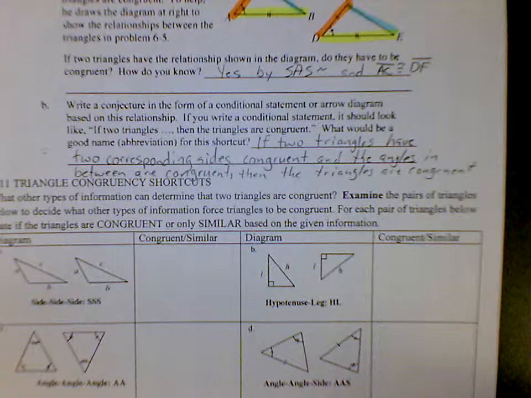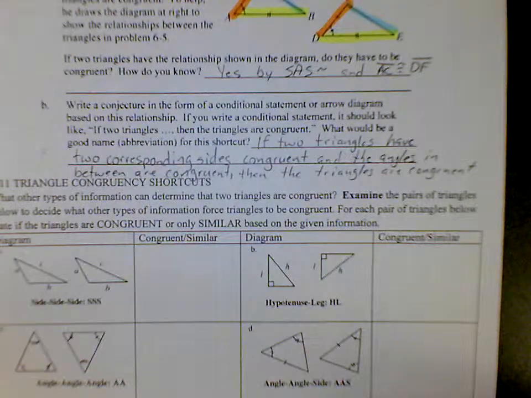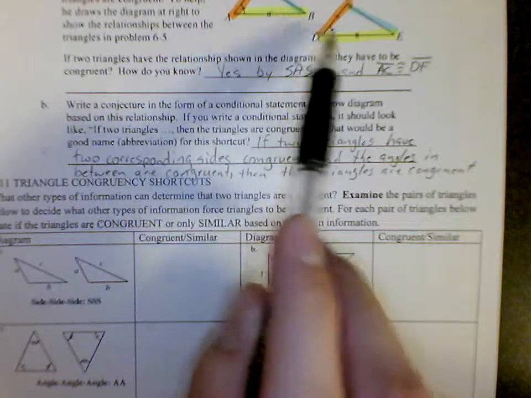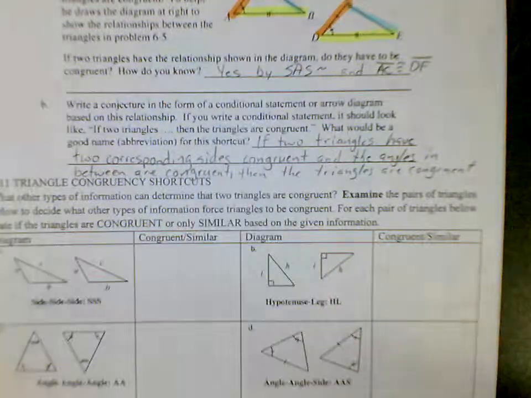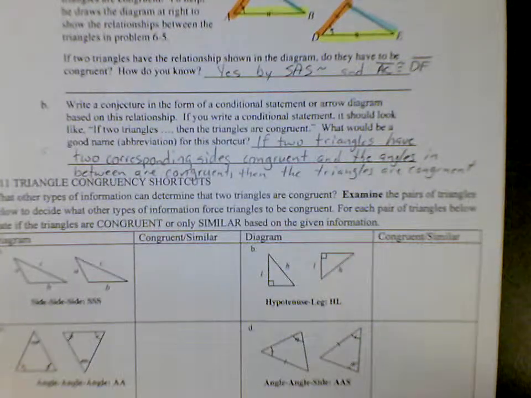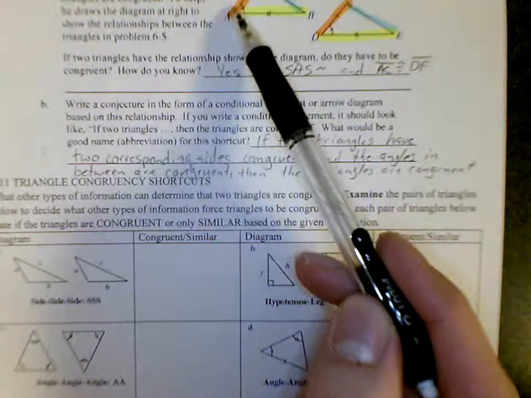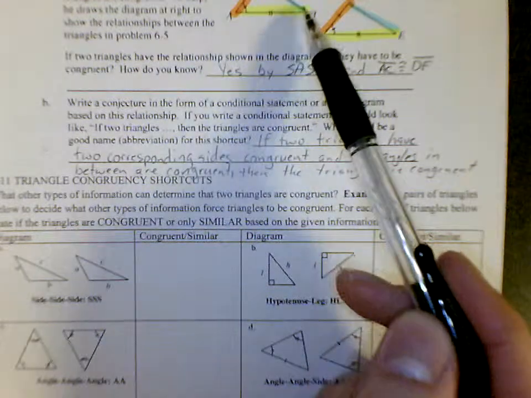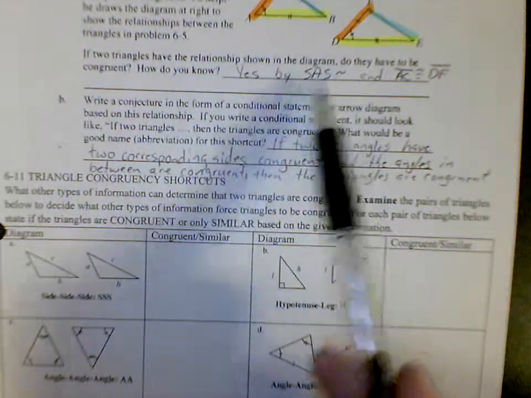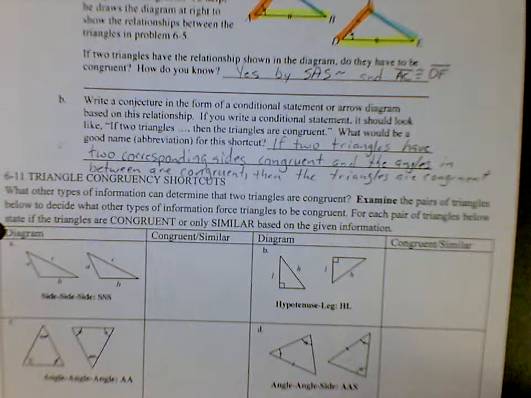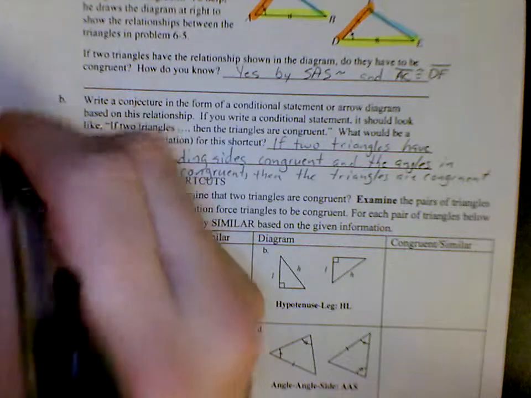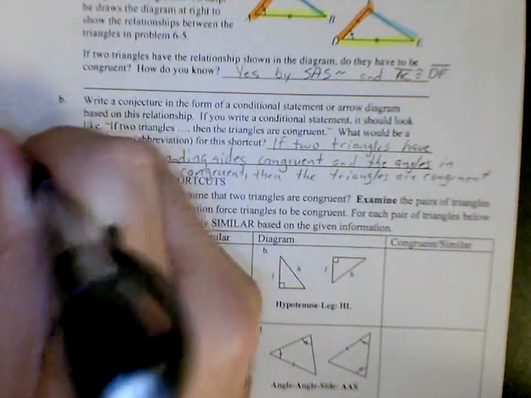So if two triangles have two corresponding sides congruent, like we had orange congruent and yellow congruent, and the angle in between are congruent, so the angle in between orange and yellow are congruent, then the triangles are congruent. And we have to come up with a good name for this one. If you look, we used a side, an angle, and a side. So just like it was side, angle, side similarity, this is going to be side, angle, side congruency. We're going to call it SAS.